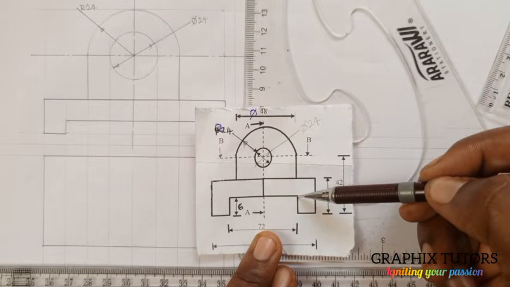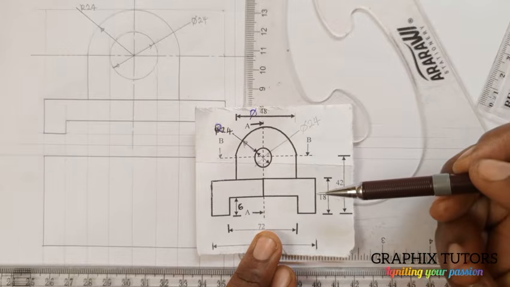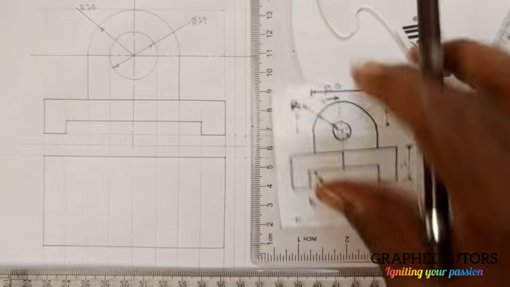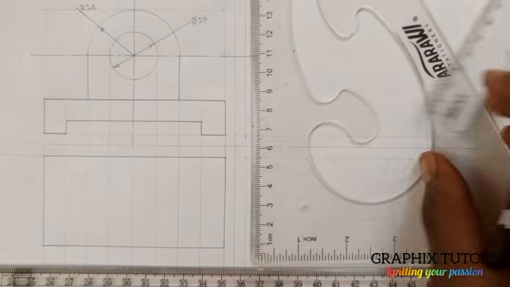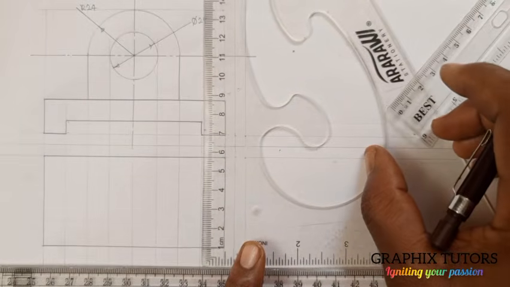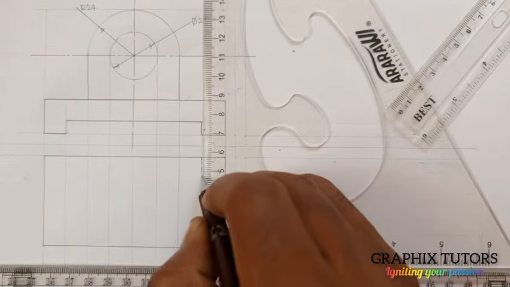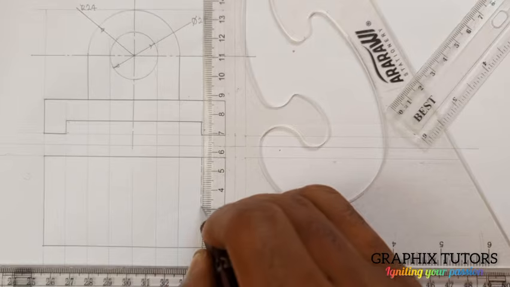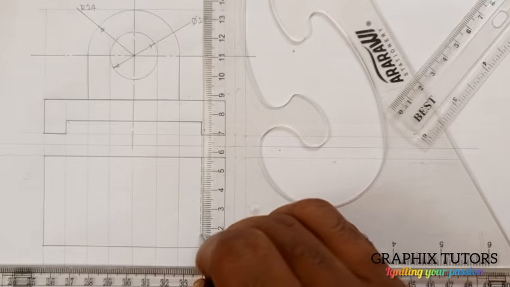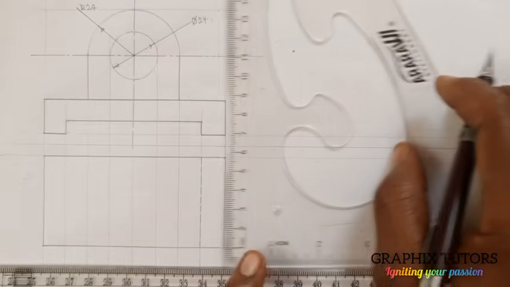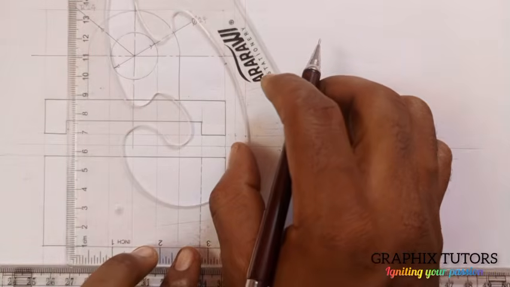It will be shown as a hidden line, right? So that's why I'm going to use a hidden line to represent it. One long, one short, one long, one short, and so on, equally distributed. Then I'll come here also and do the same thing.